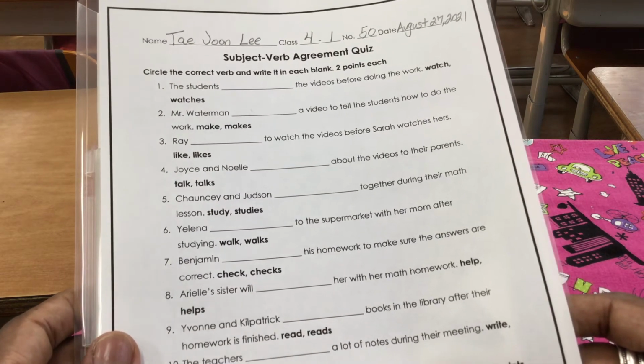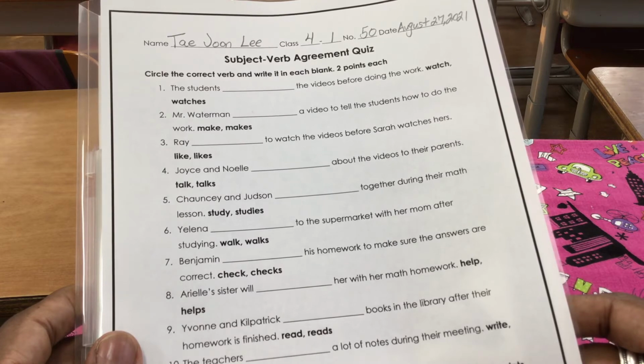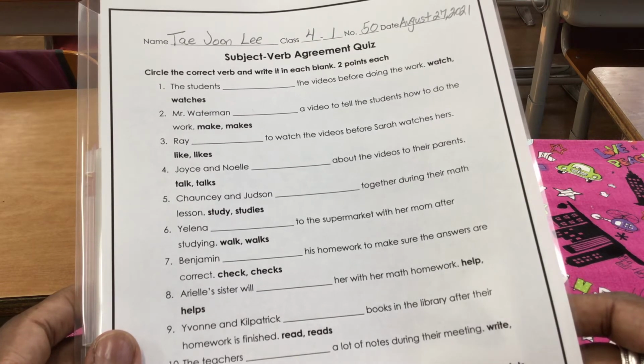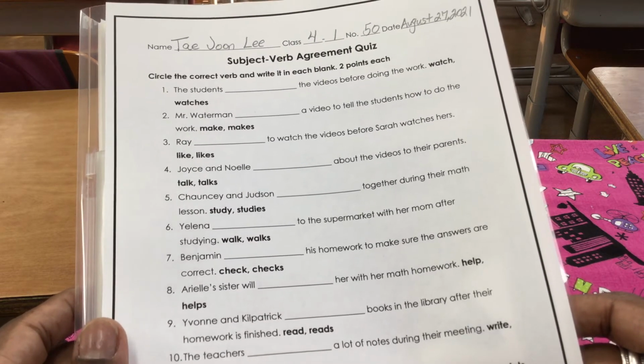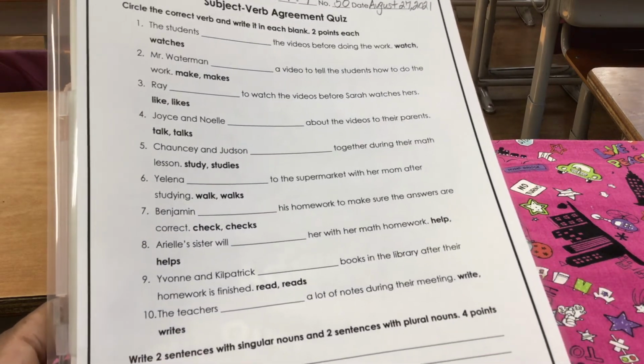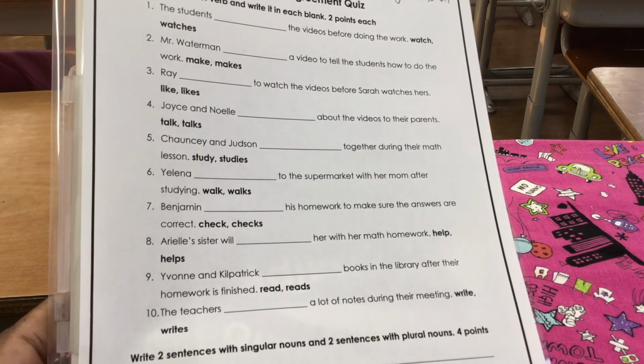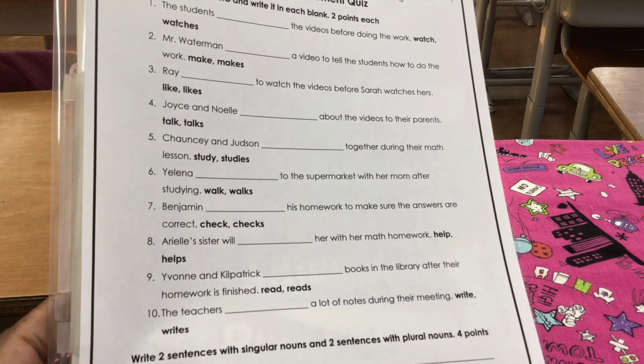5, Chauncey and Judson study together during their math lesson. Chauncey and Judson studies together during their math lesson. 6, Yelena walked to the supermarket with her mom after studying.